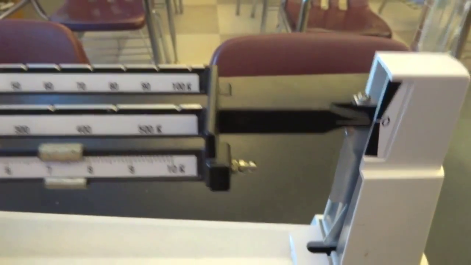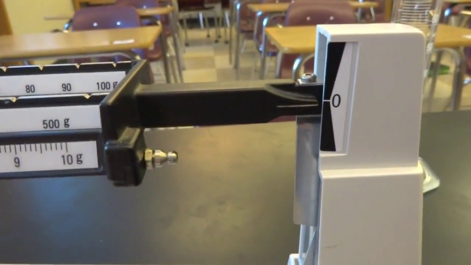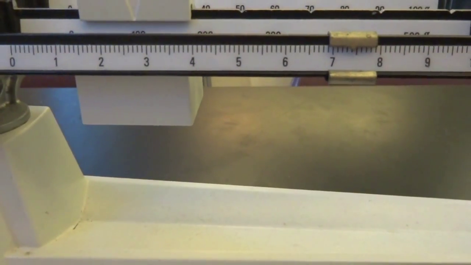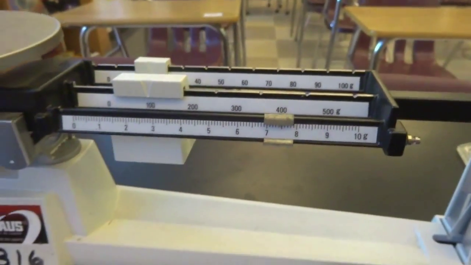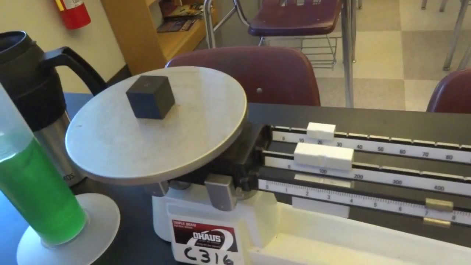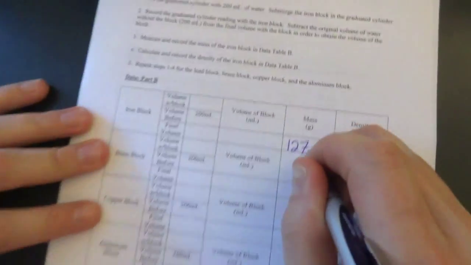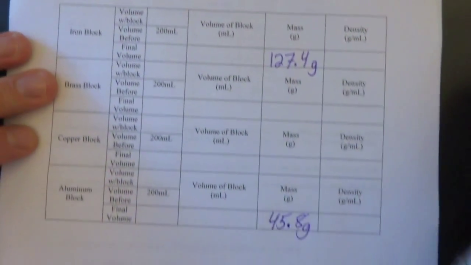Getting pretty close. We'll go with that. That's close enough for me. That's 127.4. So the mass of the iron block is 127.4 grams.